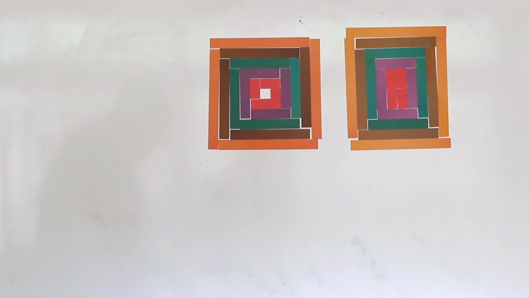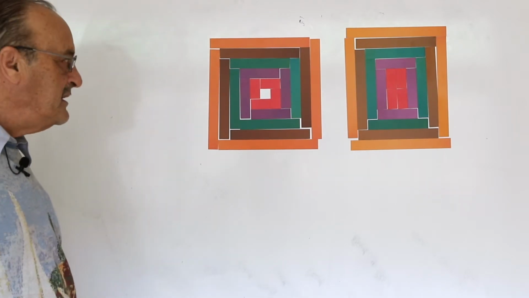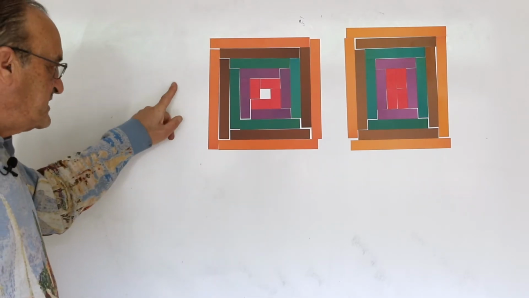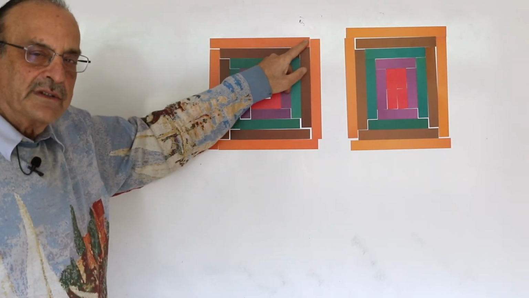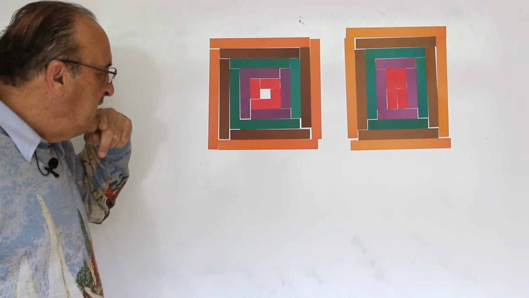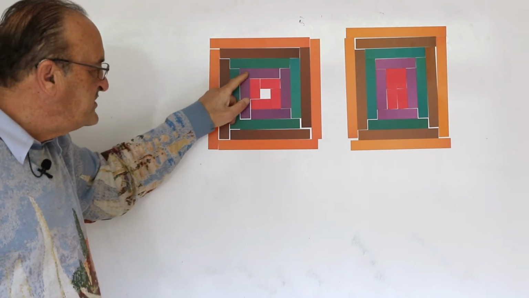Now, if they get stuck, I give them a hint. I say, well, it takes exactly the same number of whites to cover up every color. So, for example, it takes 10 whites to cover an orange, and it takes the same number of whites to cover up each purple.